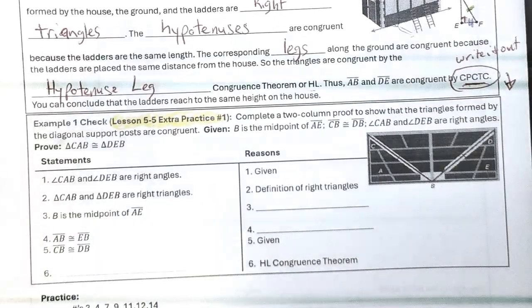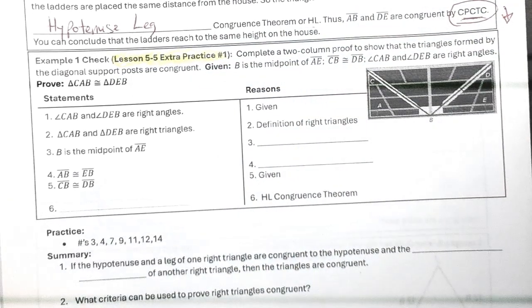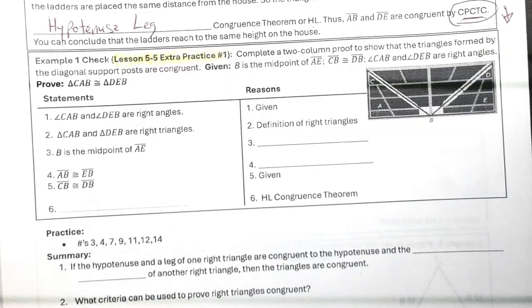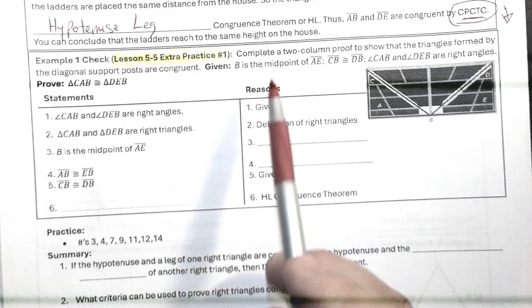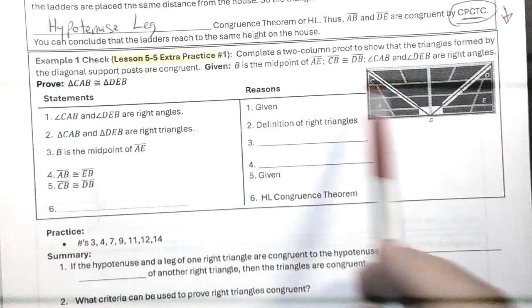All right, let's get down here. So it's Example 1 Check, but I'm going to go ahead and do this with you. If you're paying attention, you see what's highlighted. That's all I'll say. So, complete the 2-column proof to show the triangles formed by the diagonal support posts are congruent.